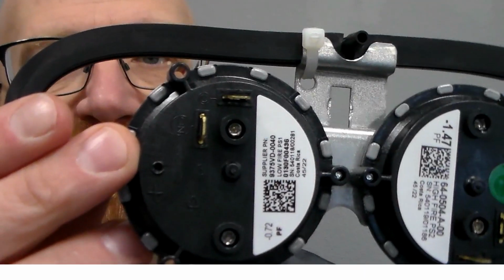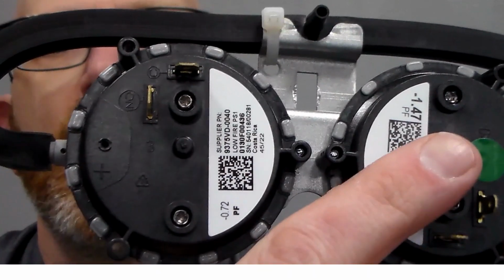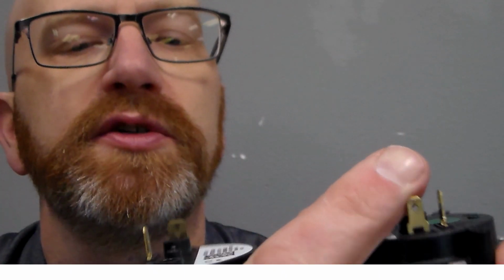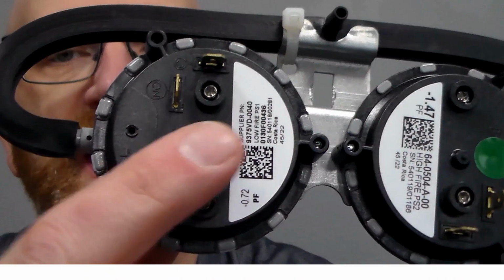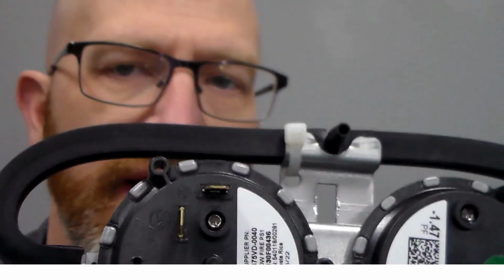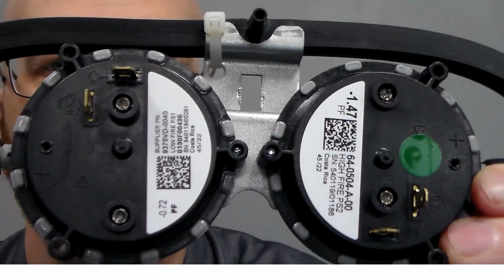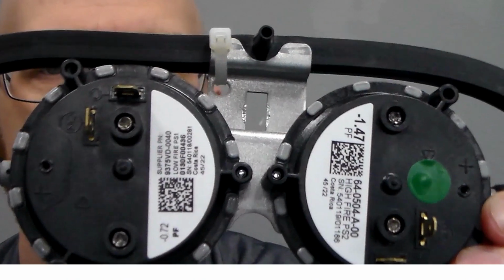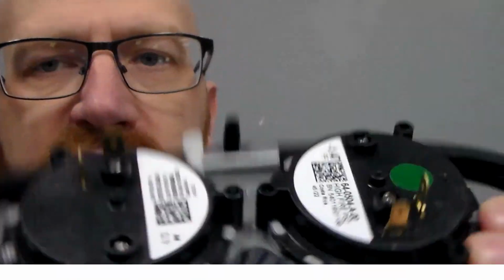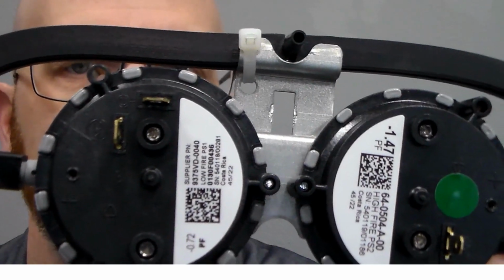So now I've got my replacement switch selected for this unit, and as you can see on this particular unit, both the low fire pressure switch and the high fire switch come as one assembly. These come together. Now on some units you may be able to get these individual switches separately and just replace the one that has failed, but in this case the manufacturer provides this as a complete assembly.